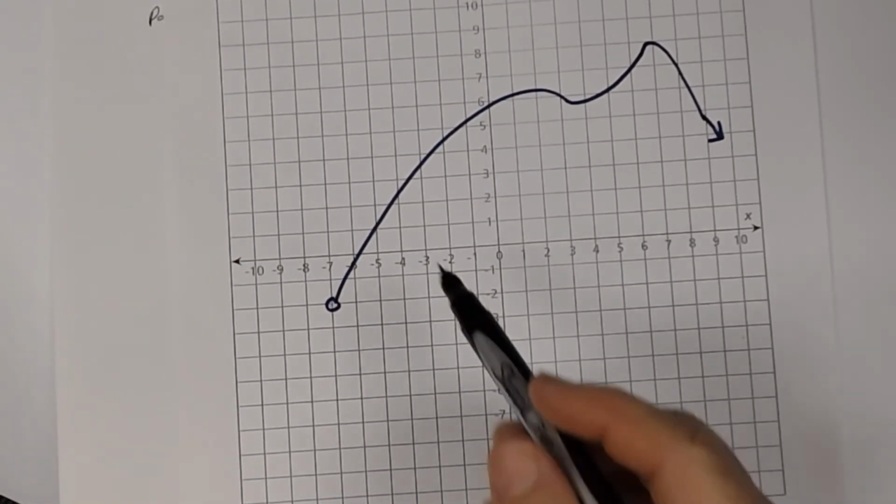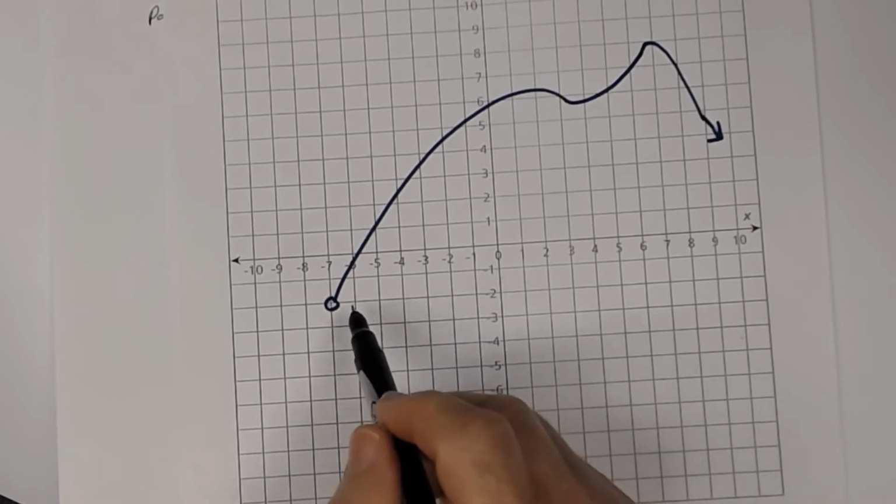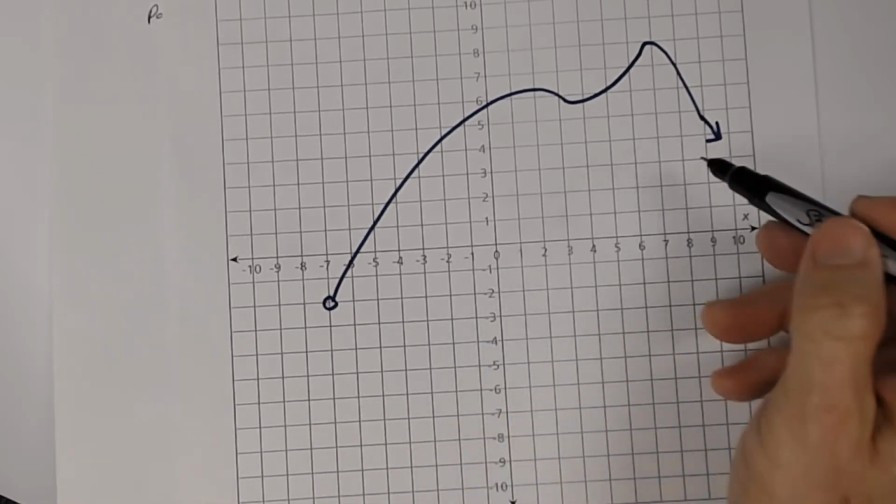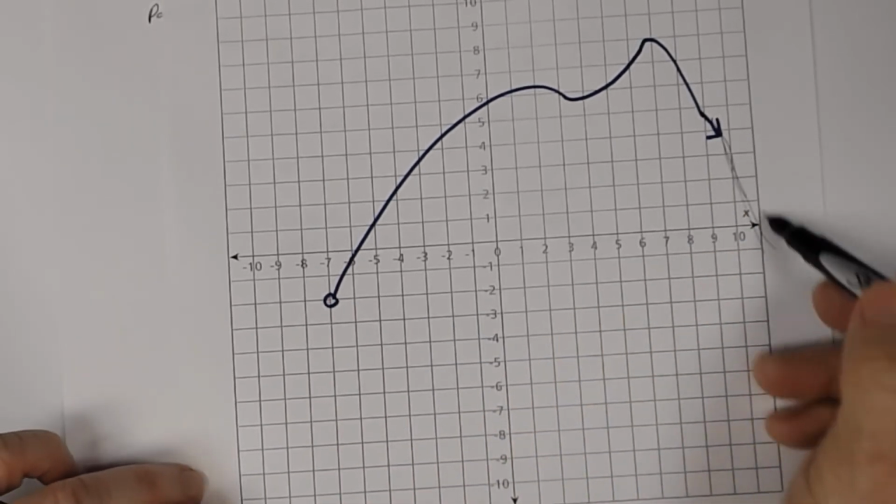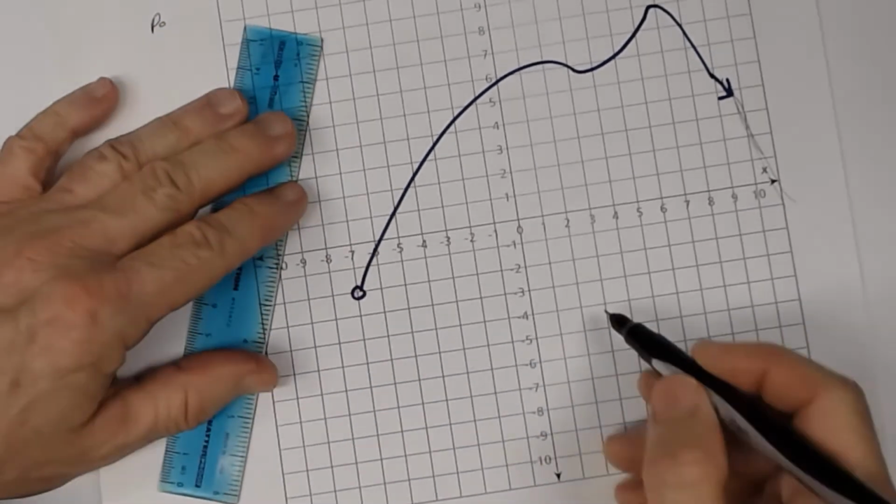The same idea with this one, isn't it? See, you're not going to make that mistake now, are you? Because this arrow keeps doing this. Okay? So let's talk about the domain.